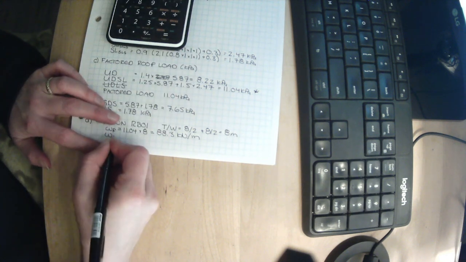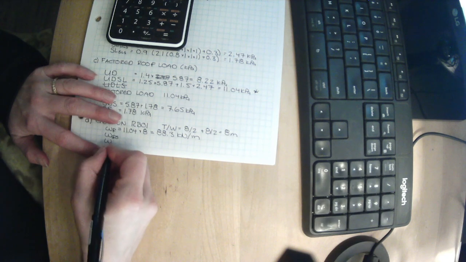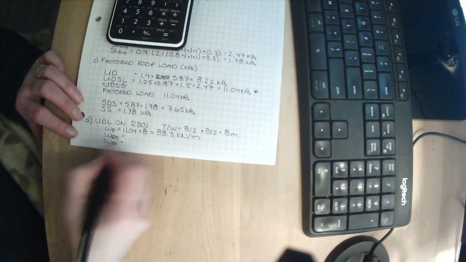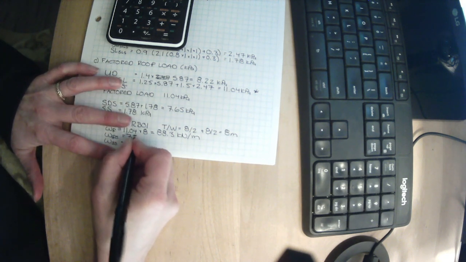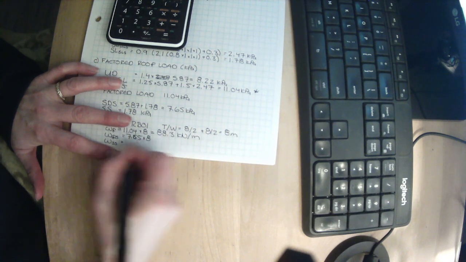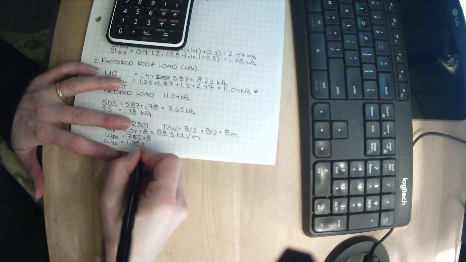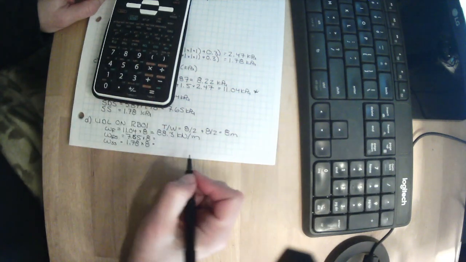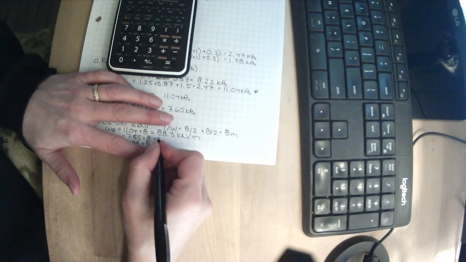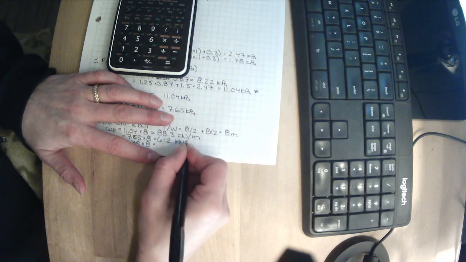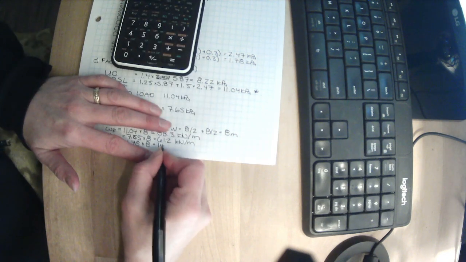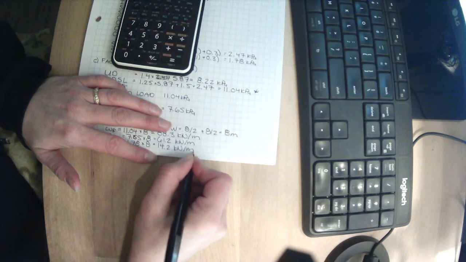Let's look at our W serviceability dead and snow, and W serviceability snow. Just because, remember I said it's nice to keep track of these things. 7.65 times 8 and 1.78 times 8. So 7.65 times 8 is 61.2 kilonewtons per meter, and 1.78 times 8 is 14.2 kilonewtons per meter.